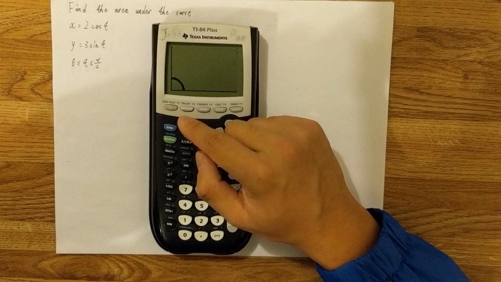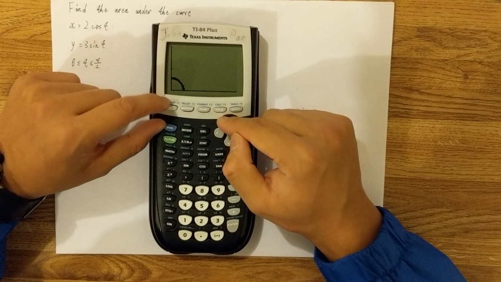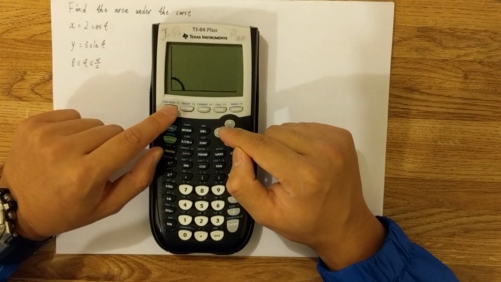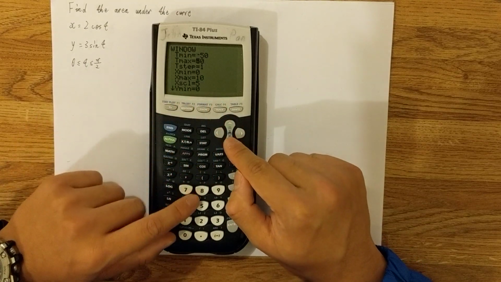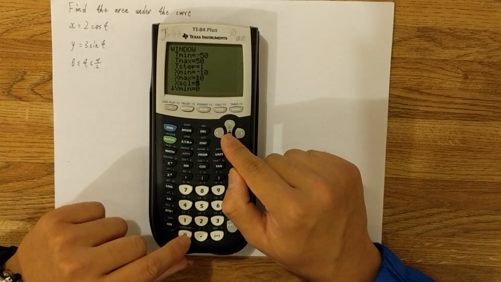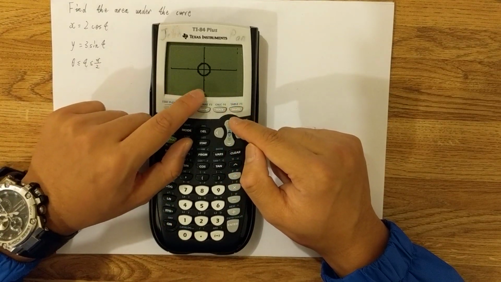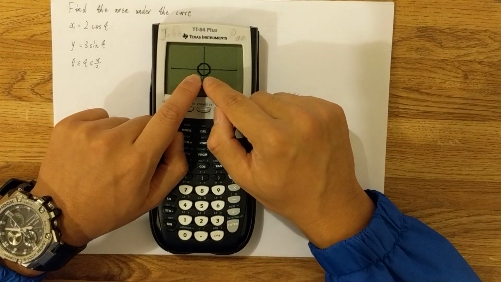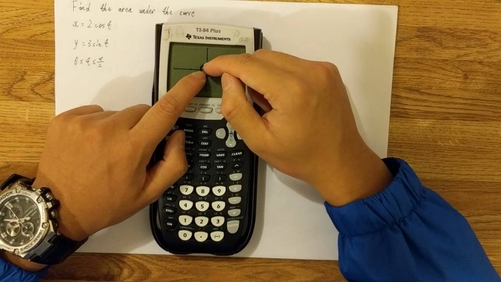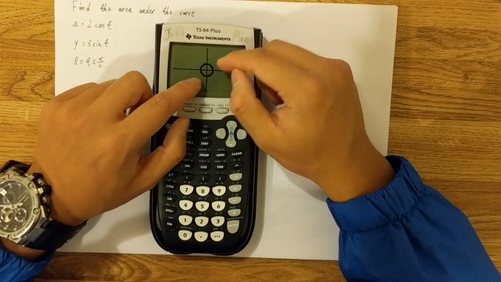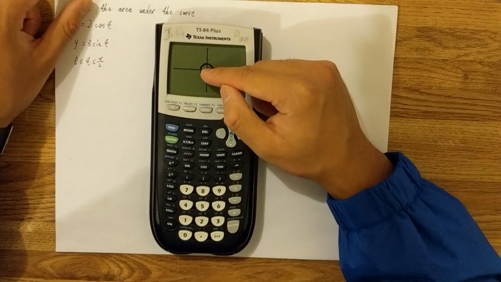A quarter ellipse in this case. So let me zoom out. X minimum negative 10, 10, Y minimum negative 10, 10. You can see it is an ellipse because the x-intercept is different from the y-intercept. The length of the x-intercept and the y-intercept are different. So this is an ellipse.